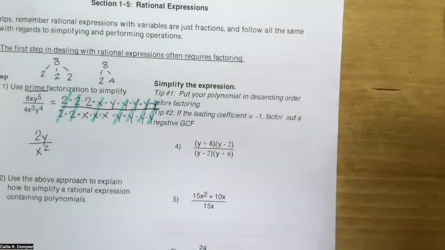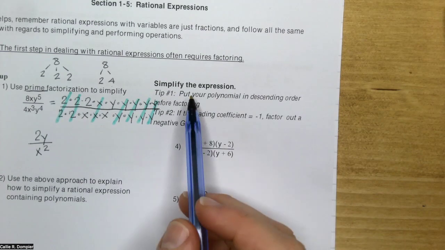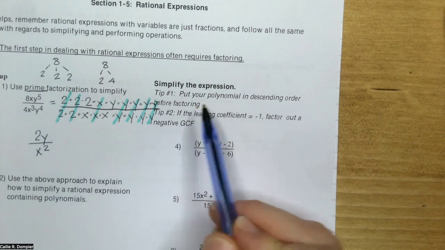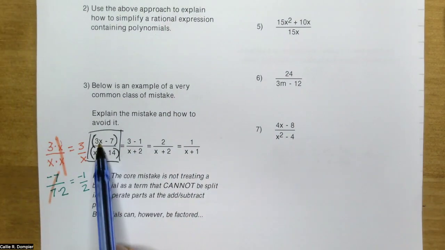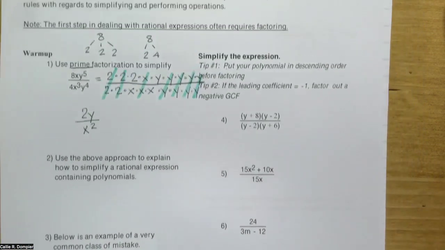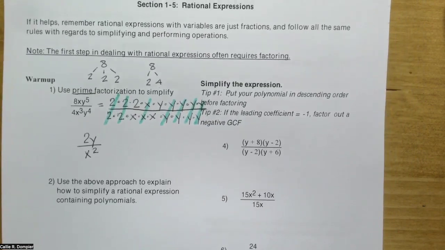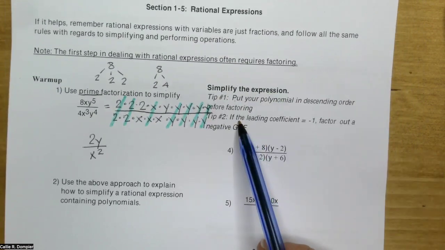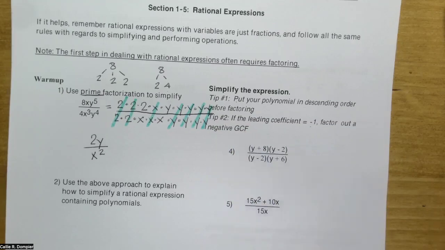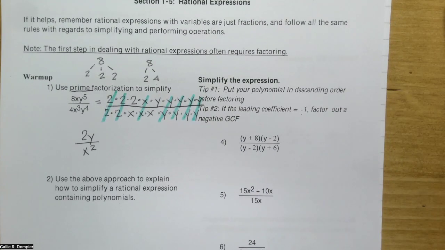Now let's talk about what to do. First of all, put your polynomial in descending order before factoring. Notice that the x is in front of the constant, the x squared is in front of the constant. You just want to put them in descending order like we did in 1.3, okay? If your leading coefficient is a -1, factor out a negative greatest common factor. Good.